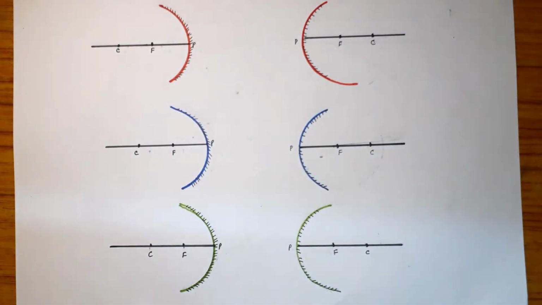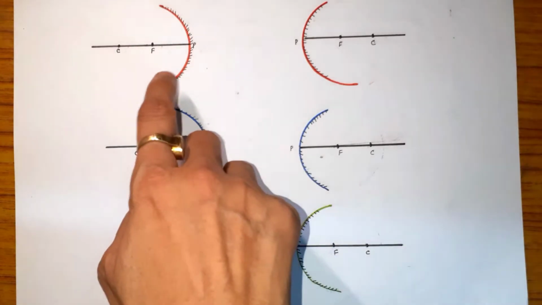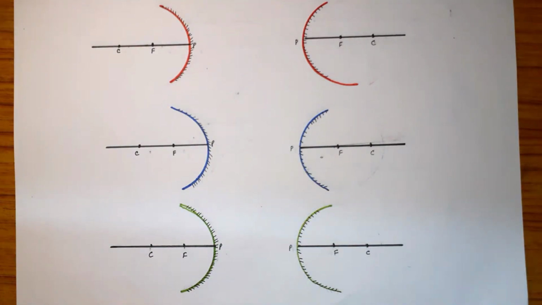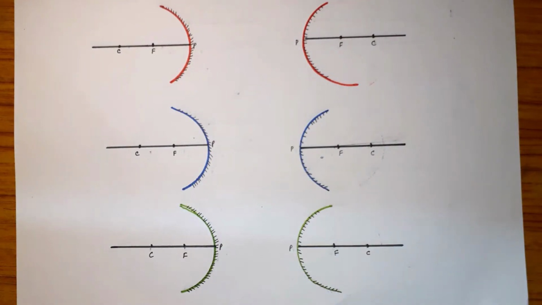And here you can see that the polish is on the outer side and the curve is on the inner side. So this is a concave mirror. In this one you can easily see that the polish is on the inner side and the curve is on the outer side. So it is a convex mirror.